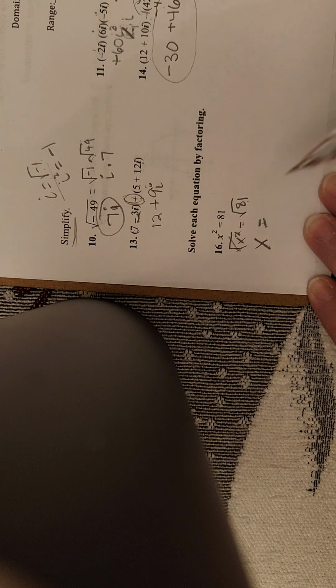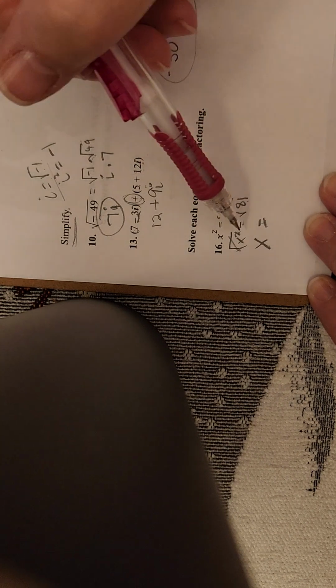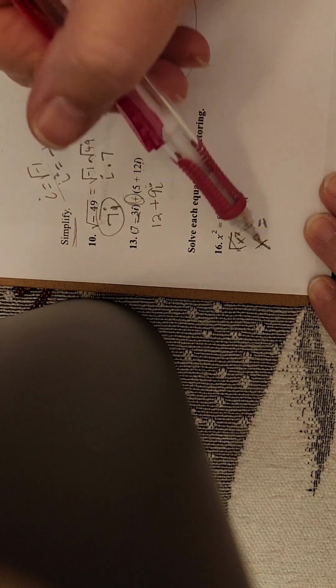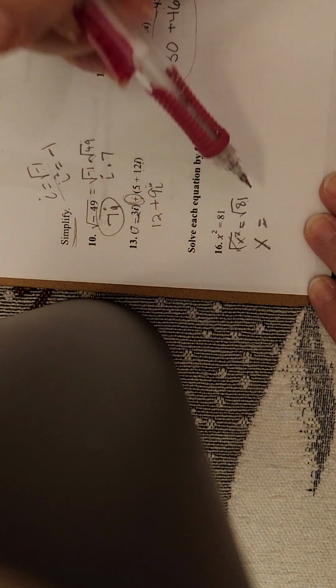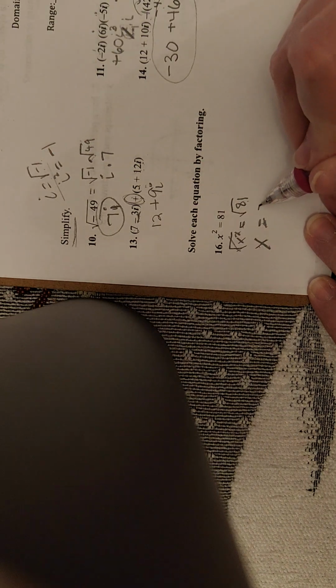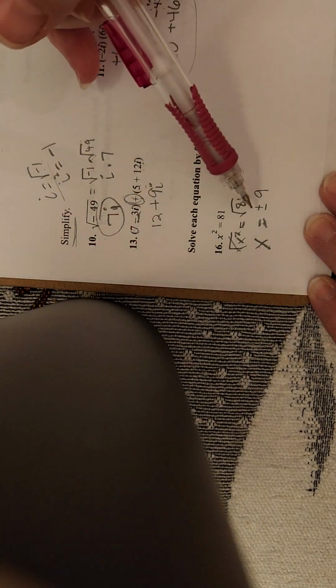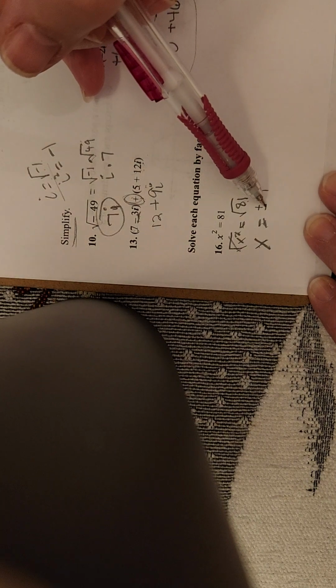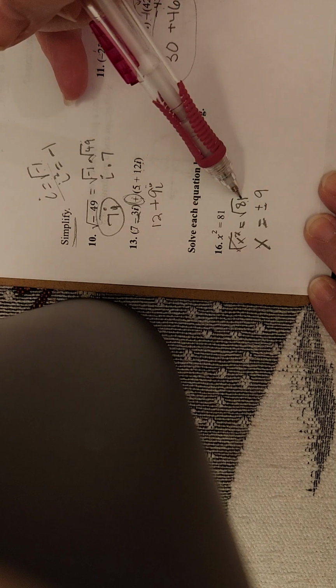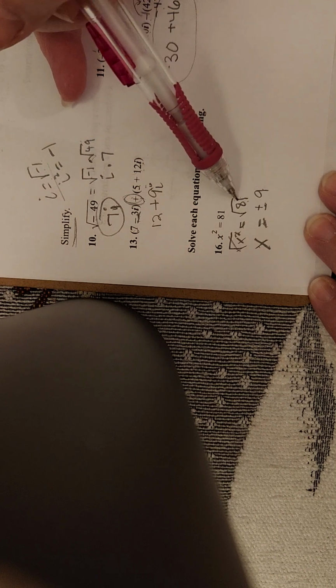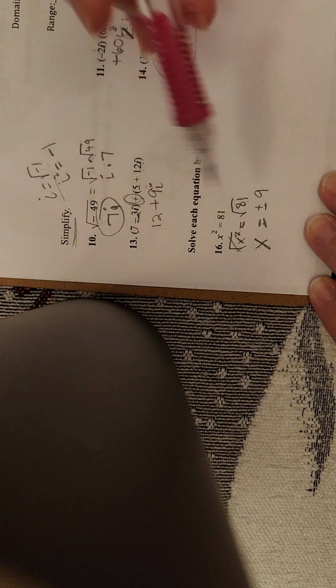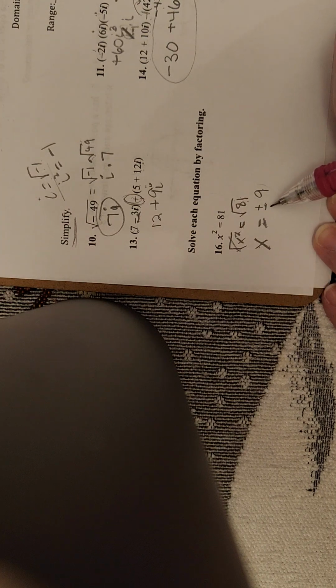And again, I mentioned this earlier, when you're solving it and you actually have a variable equals whatever it is you're trying to find, you have to do plus or minus the number, okay? So in this case, I could multiply a negative 9 times a negative 9 and get 81. So negative 9 could be the square root of 81. So when you're solving, you have to put that it could be either positive or negative 9.